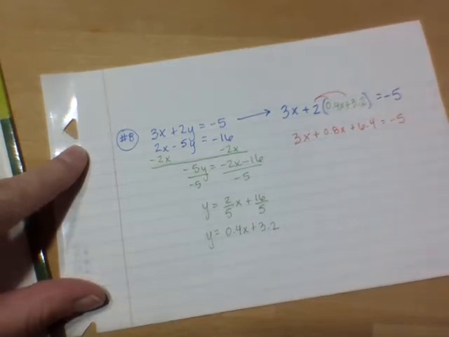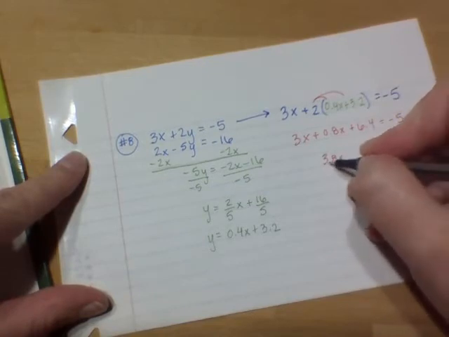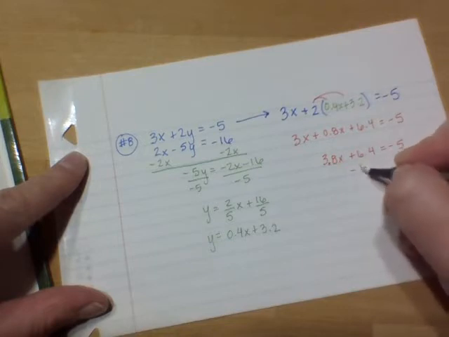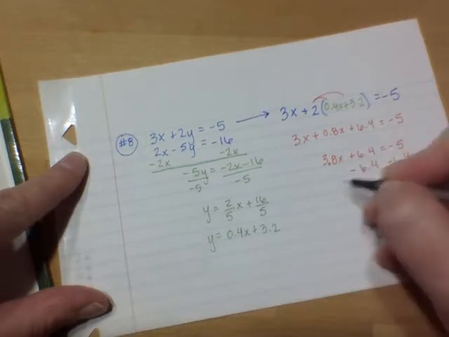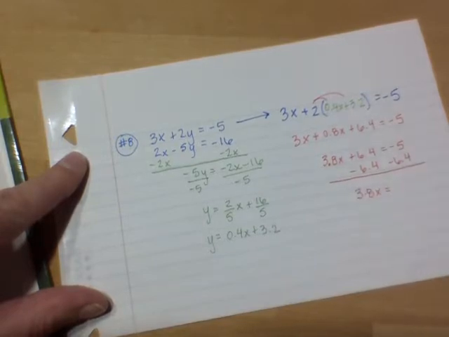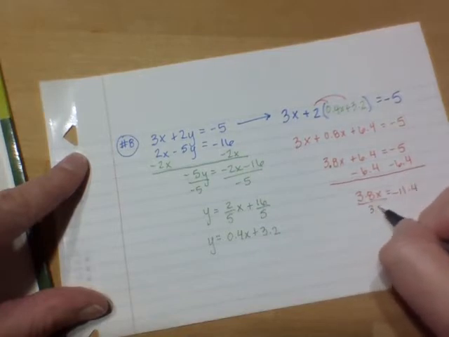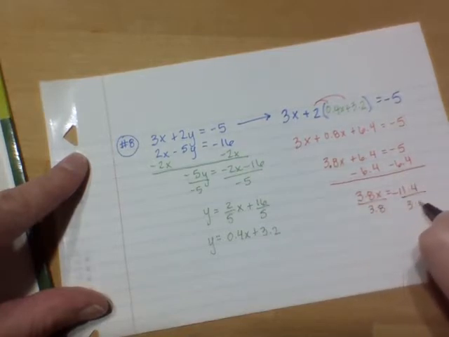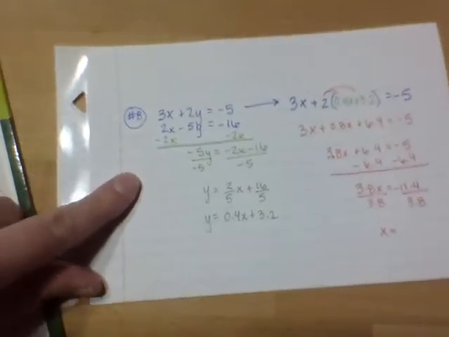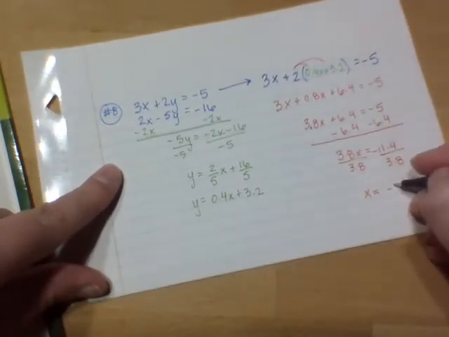equals negative 5. Combining our x's together makes 3.8 x's plus 6.4. Subtract a 6.4. And we get 3.8 x's equals negative 11.4. When we divide by 3.8, I assume that's going to get a nice number, but we'll check. Negative 3.